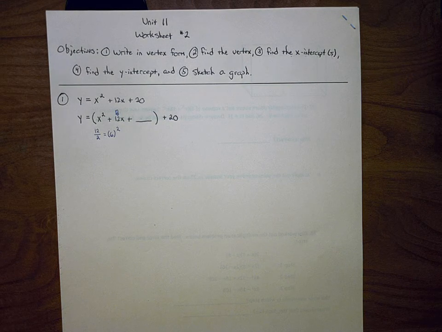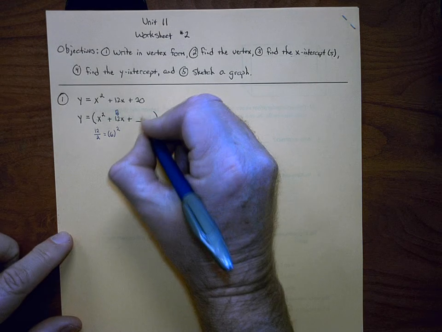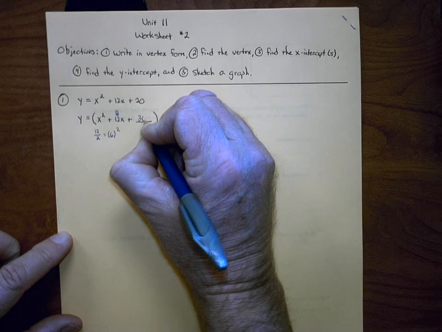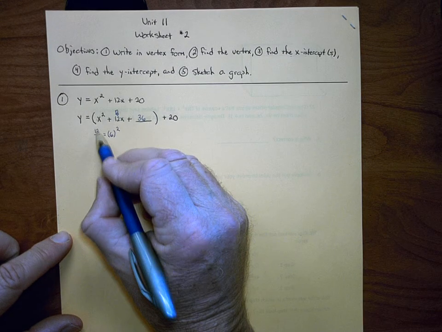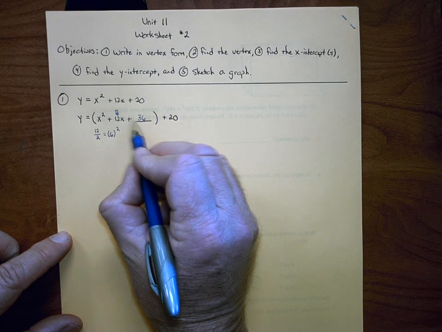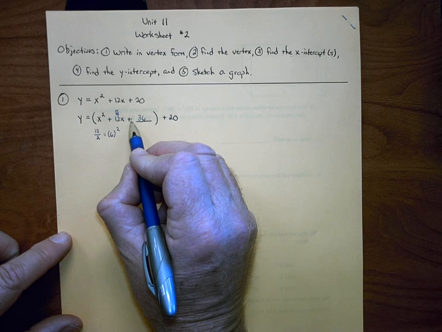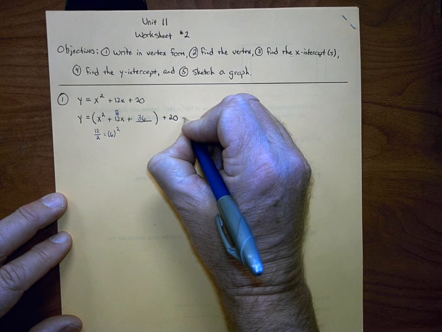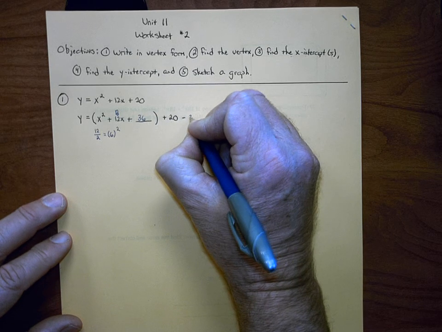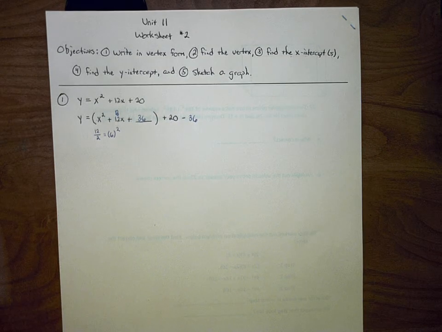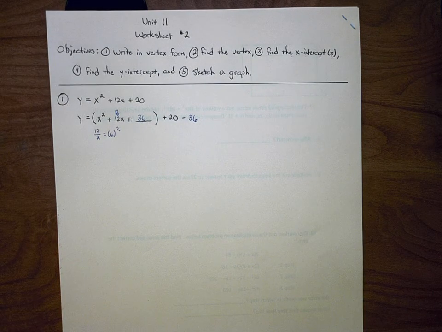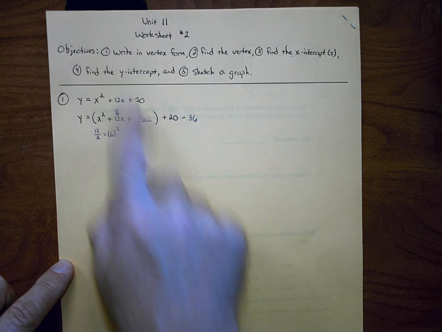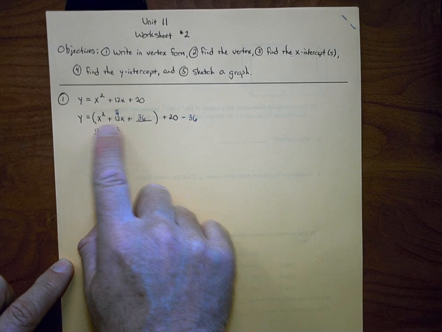Whatever that equals, 6 to the second power is 36, make that your new c value. Okay, that method that we just did right there is called complete the square. Then, because I put a plus 36 inside the parentheses, outside the parentheses you're going to want to put a minus 36. Okay?